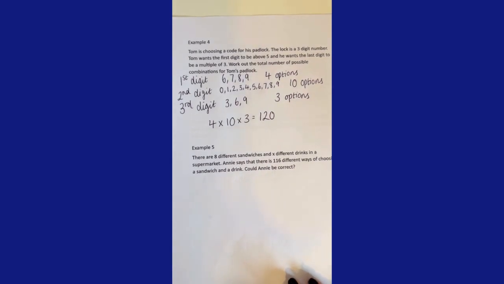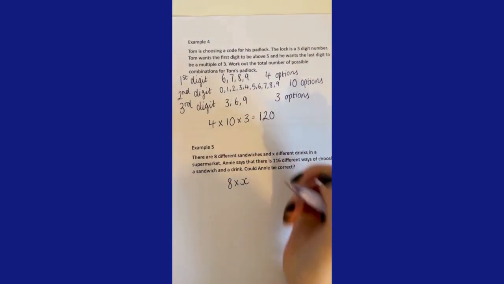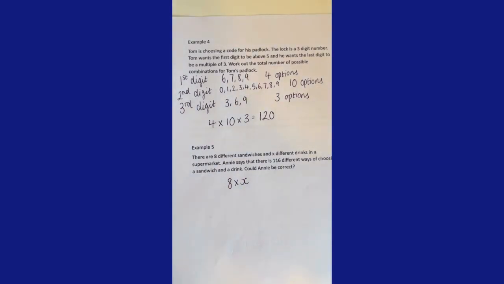Okay, example number 5 then. There are 8 different sandwiches and X different drinks in a supermarket. Annie says that there is 116 different ways of choosing a sandwich and a drink. Could Annie be correct? Now, our product rule would tell us that 8 multiplied by X is going to tell me the potential number of options. Our issue here, however, is that we don't know what X is. We don't know how many different drinks there are in a supermarket.